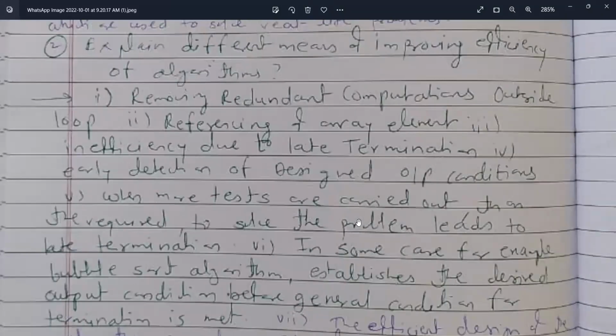Explain different means of improving efficiency of algorithm. How to increase the efficiency of algorithm? Removing redundant computations outside loop, referencing of array element, inefficiency due to late termination, early detection of desired output conditions.